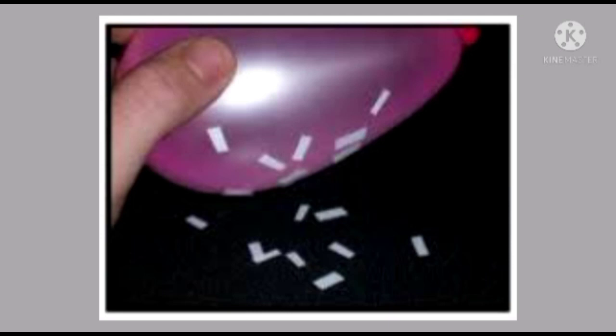So, here the balloon and pieces of paper, without any physical contact, the pieces are attracted by the balloon. So, the electrostatic force is a non-contact force.